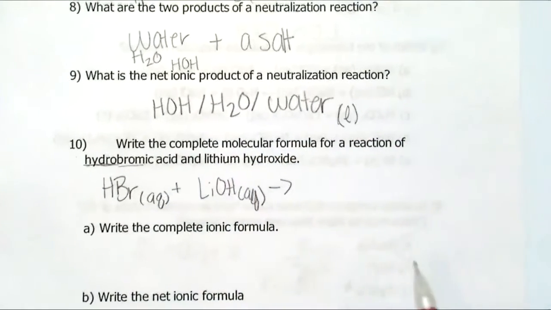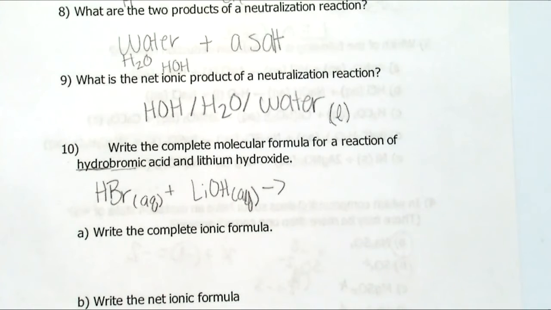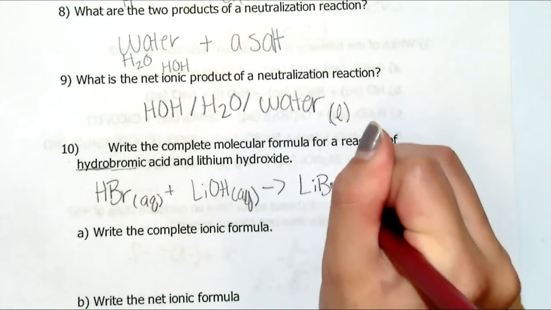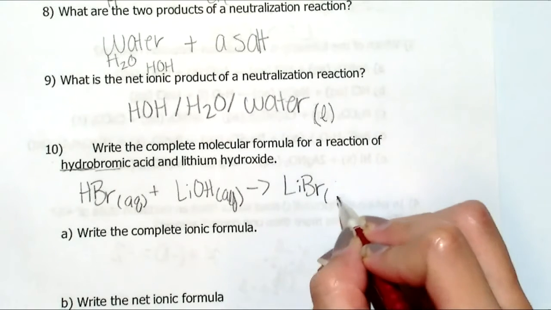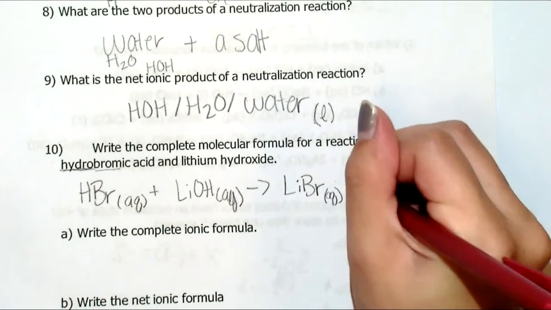So what's it going to afford? This is a metathesis reaction, right? We're trading partners here. So we're going to end up with a salt, which is a metal and a non-metal, right? Lithium is a metal. Bromide is a non-metal. We have lithium bromide. And according to your solubility rules, this should be aqueous.